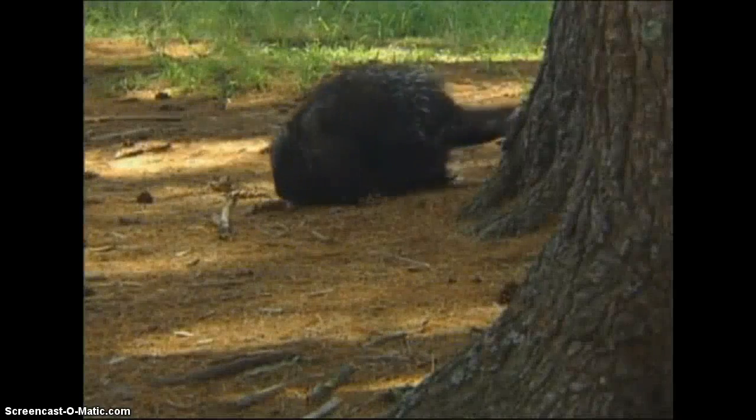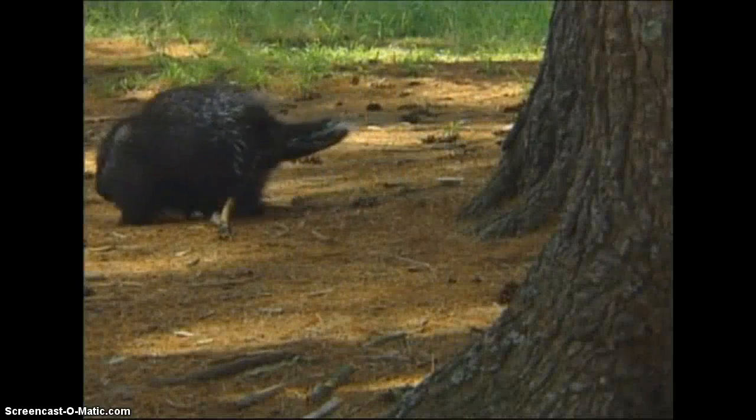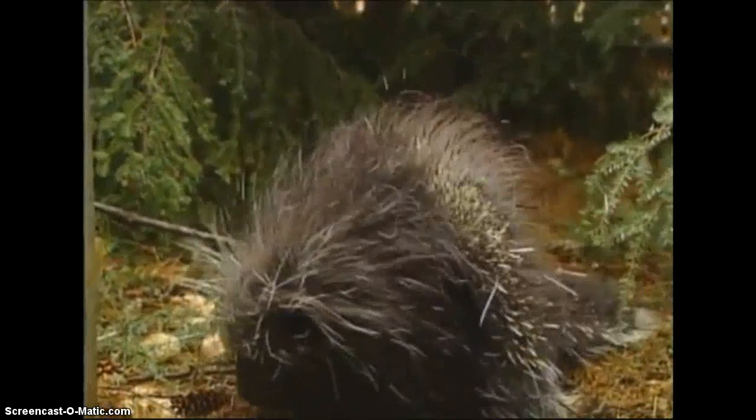Porcupines have structural adaptations that make them painful to catch. Their quills are thick, loosely attached hairs with tiny barbs at their tips. Porcupines can't shoot their quills. They come out easily when jumped on or bitten.